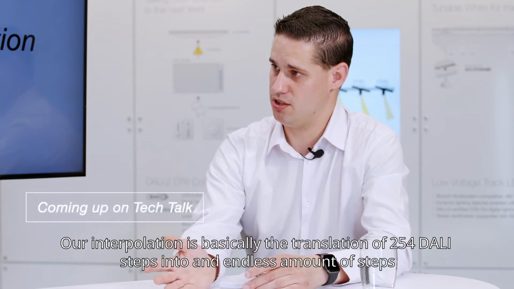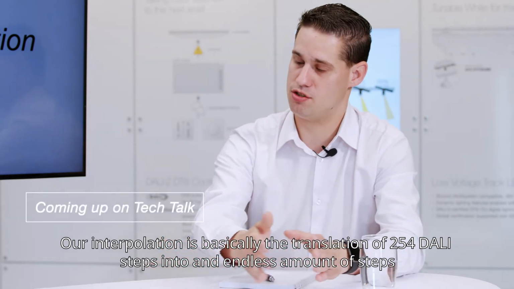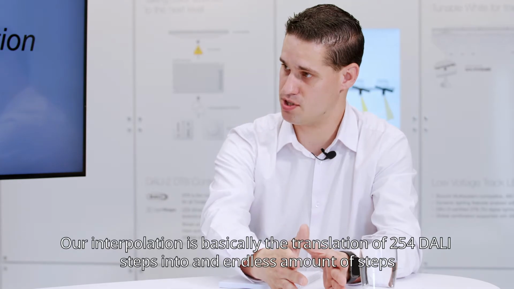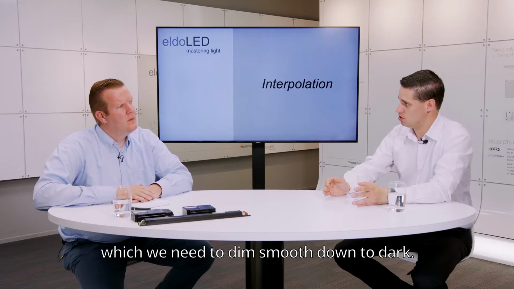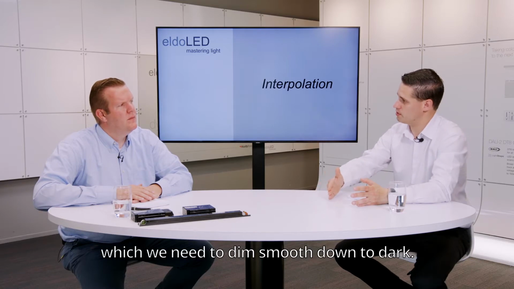Our interpolation is basically the translation of that 254 DALI steps into an endless amount of steps which we need to dim smooth all the way down to dark.